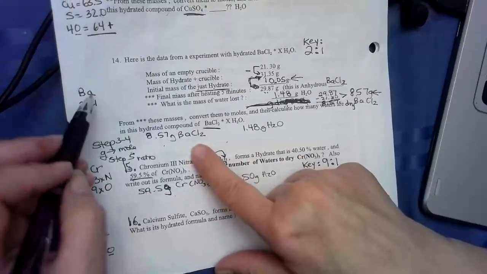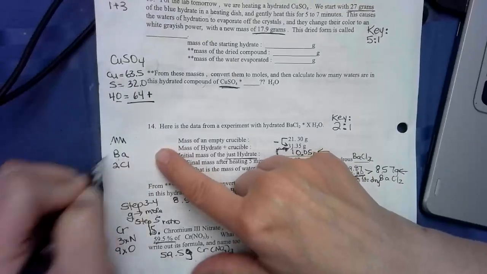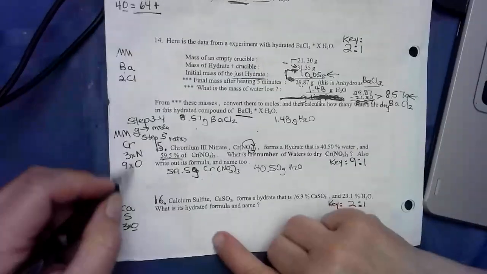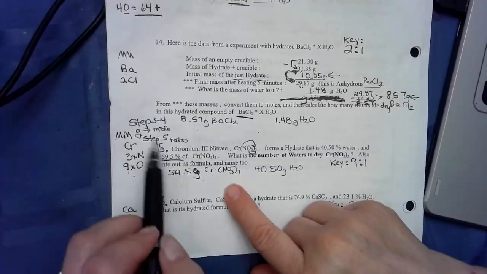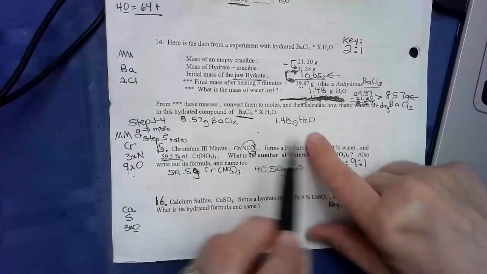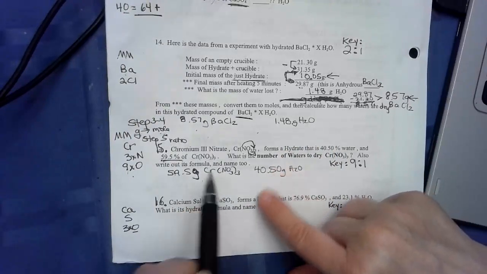But you've got to get the molar mass of barium chloride. You've got to get the molar mass of chromium nitrate. I've got it kind of set up here, but you've got to add up those numbers to get the molar masses. You want to take your grams to moles by dividing by their molar mass, then divide the water moles by the moles of the dry compound.